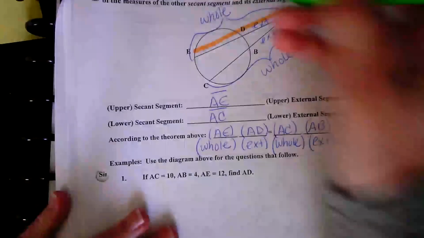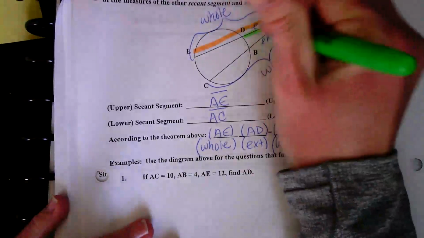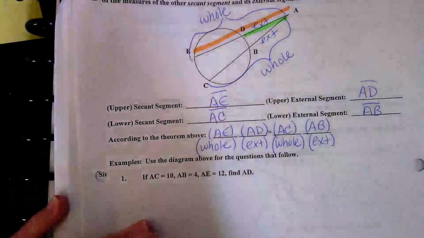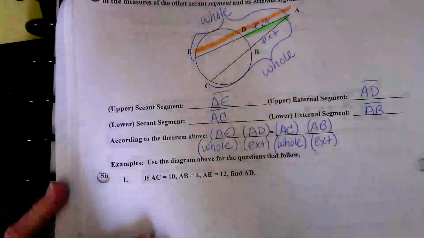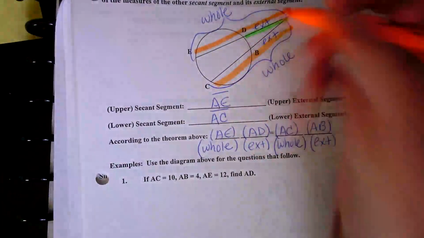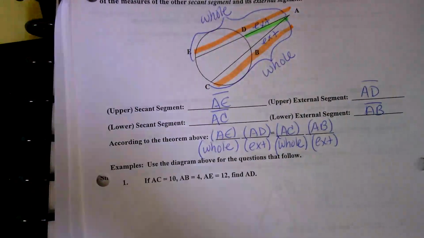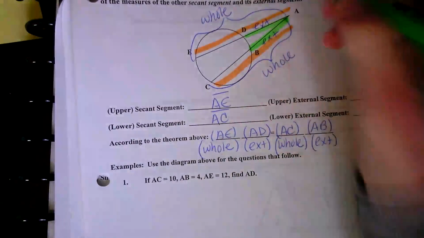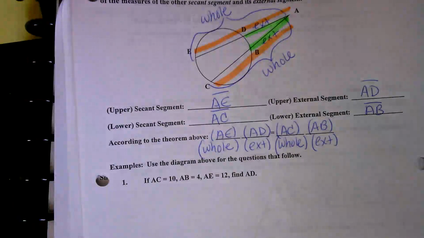So we have the whole times the external equal to the whole times the other external.